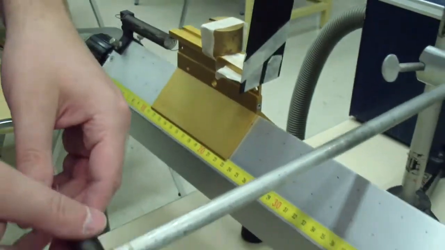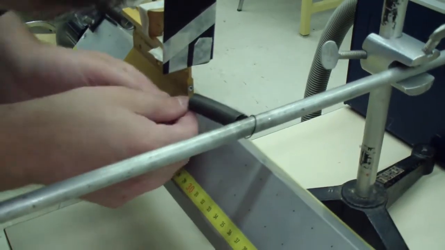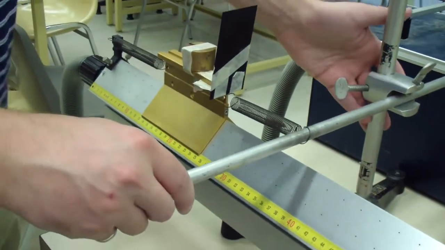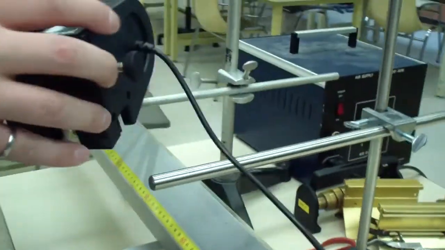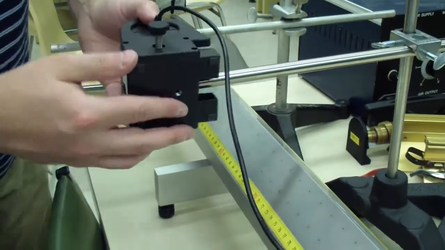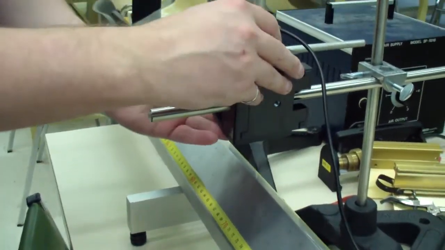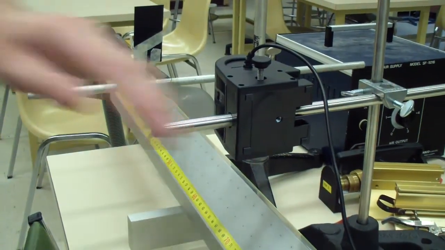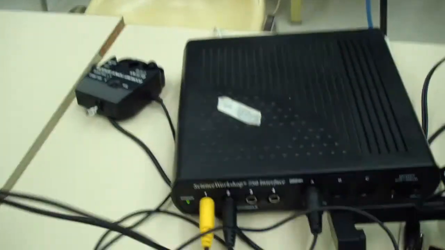Attach a second spring from the other end of the glider to a stand and stretch the spring so a little tension is present. Arrange the motion sensor so that it's at least 15 centimeters from the flag and there's nothing in between. You may have to experiment a little in Data Studio to make sure it's working properly. Plug the motion sensor into the interface with the yellow cable in port 1.